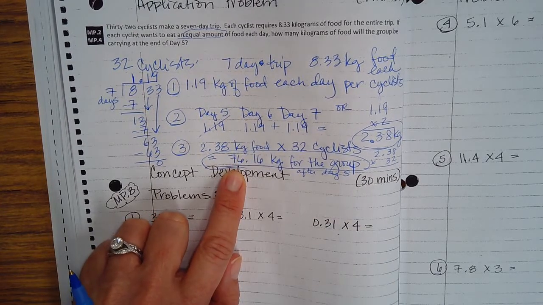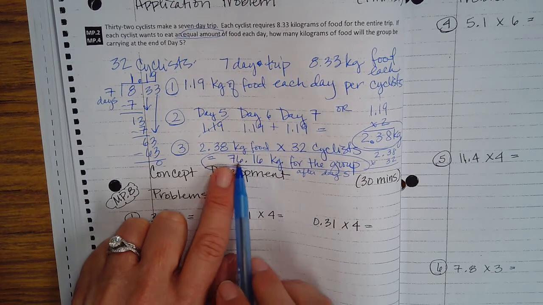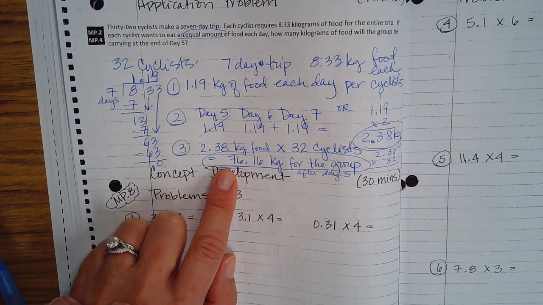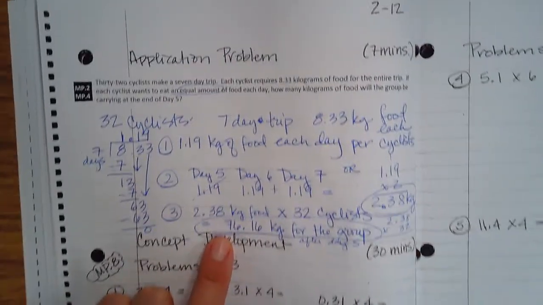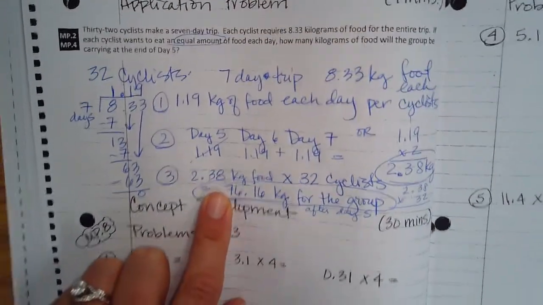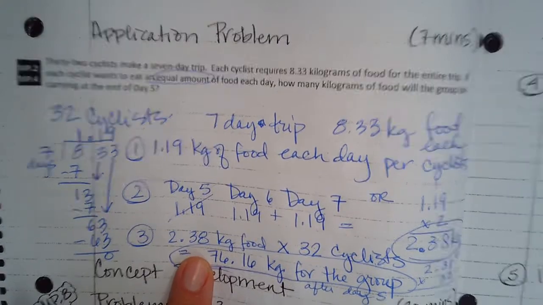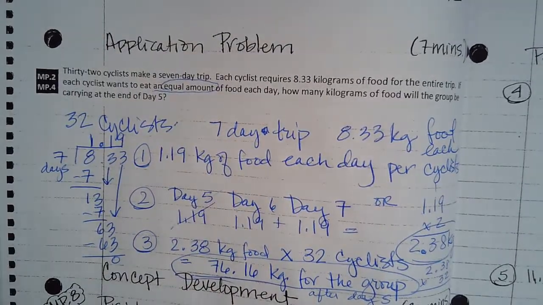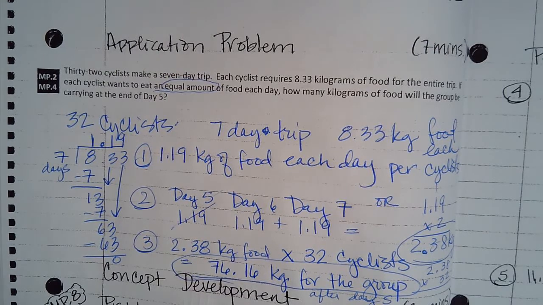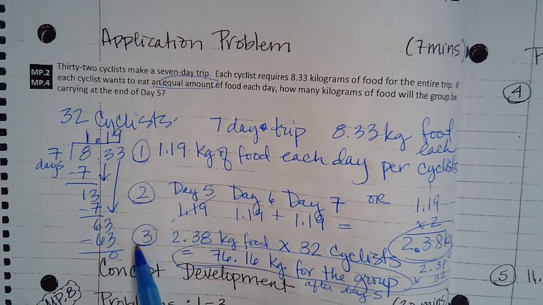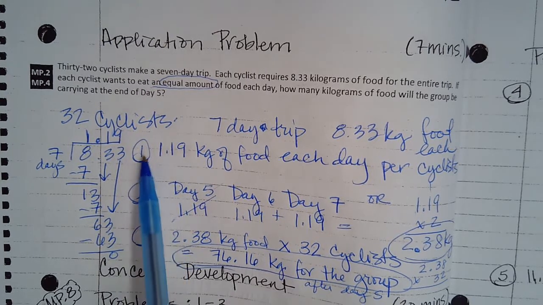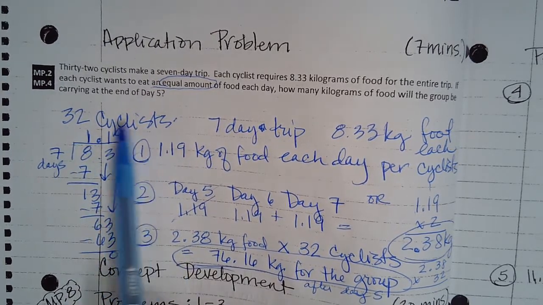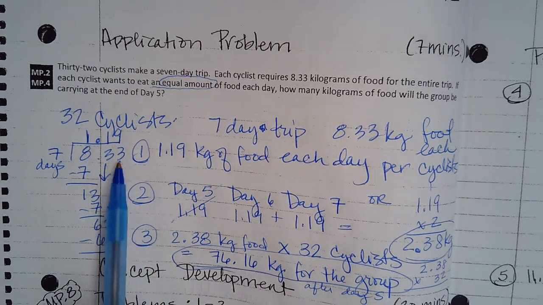So for day 6 and day 7, they're going to start out with 76.16 kilograms for the group. If there's something here that you didn't get, now's the time to fill this in, because there are 3 parts to this question. Part 1, dividing it equally to get how much each person's going to eat each day.